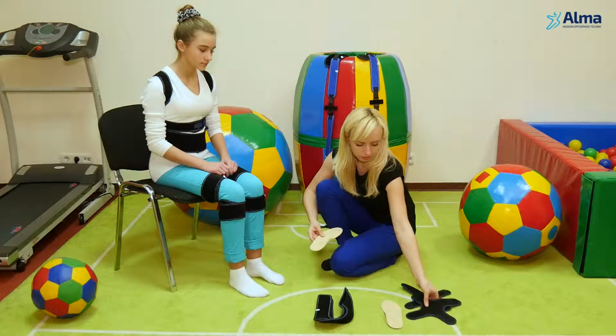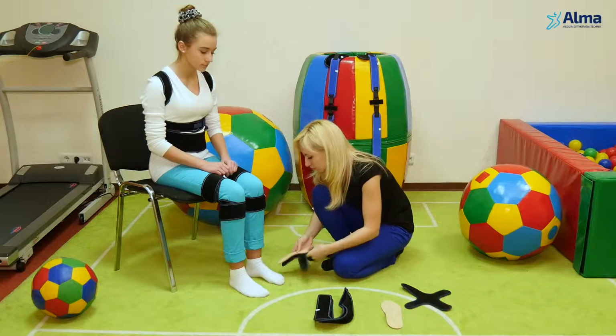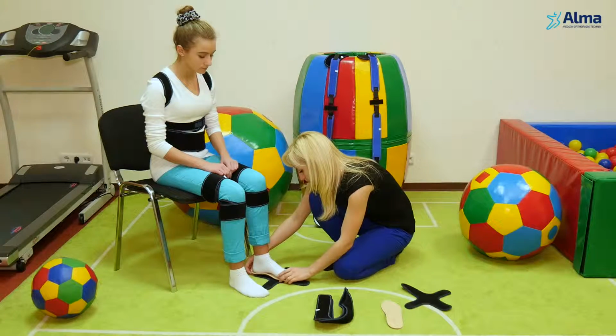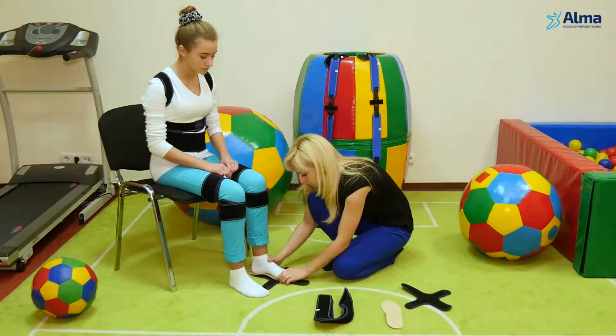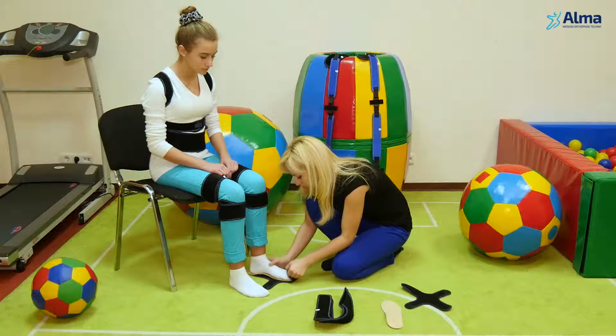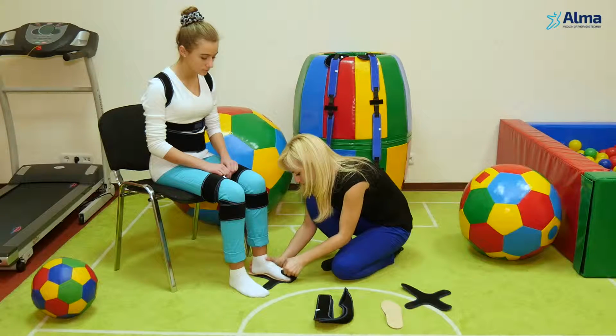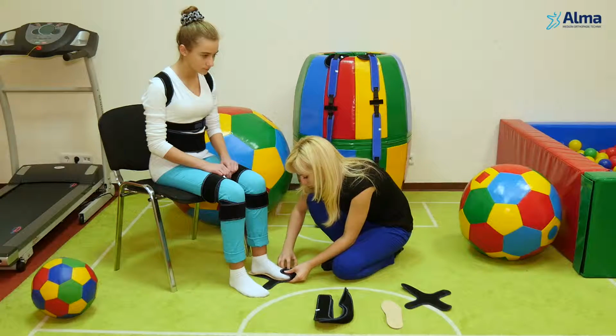Then assemble toe and sole element. Insert a supinator in it. If the patient uses foot control, the toe and sole element shall be preferably replaced with his or her foot control. Fastener of the fixed element shall be closed outwards.